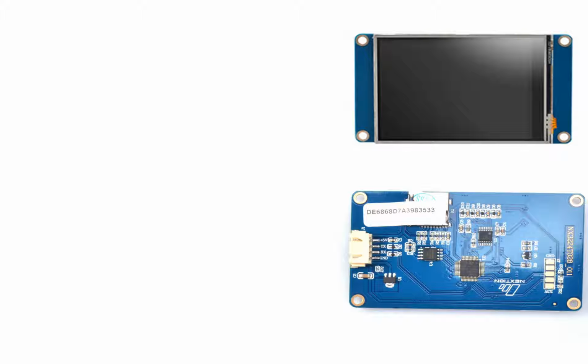Now this is the bottom side of this touch screen. As you can see, on the right is the model number, on the left is the port. Write this model number down on a piece of paper because you will need it when you use the Nextion editor software, because you have to select whichever touch screen you are using. So this is the model number you have to look for. And on the left is the port.